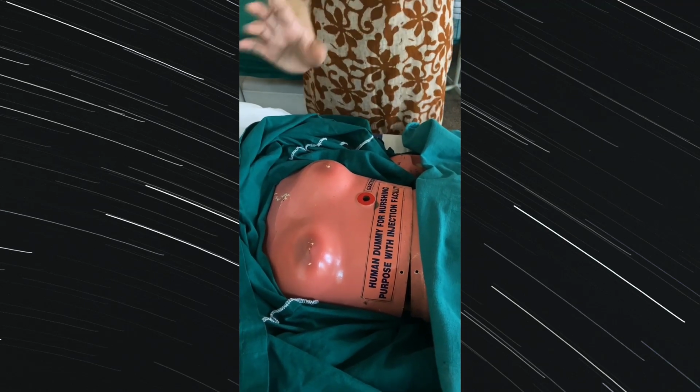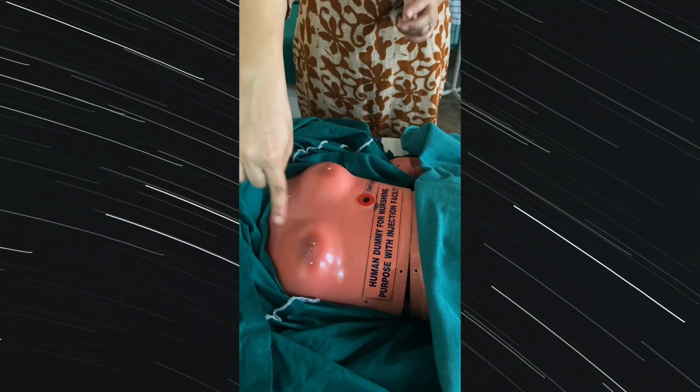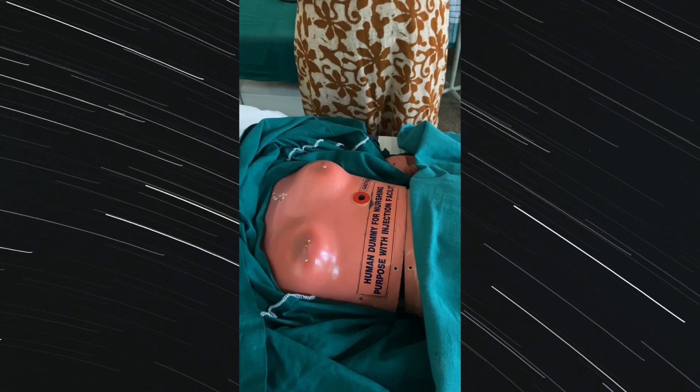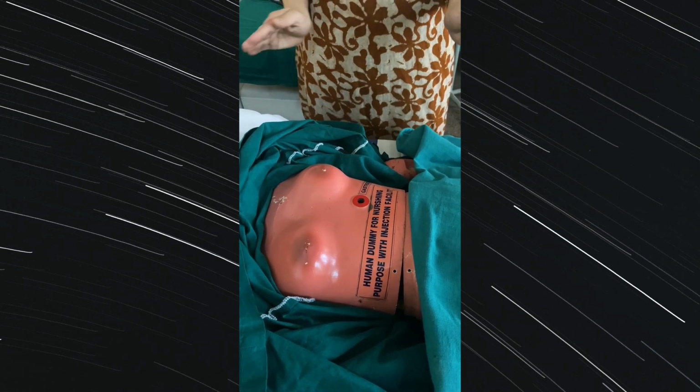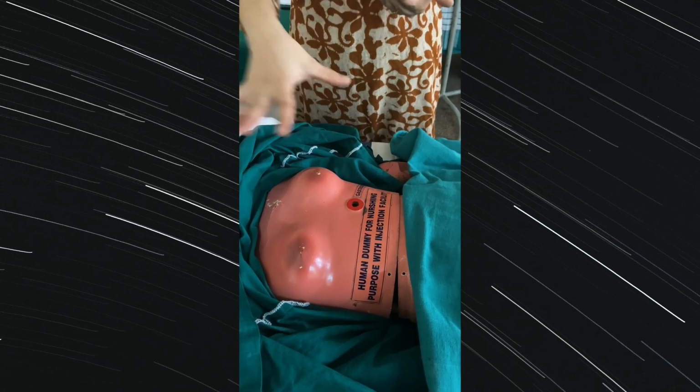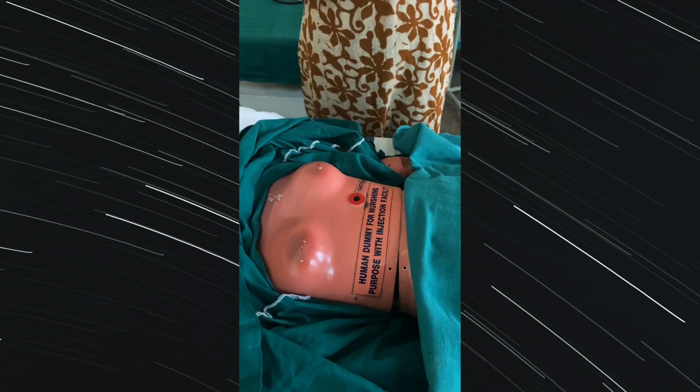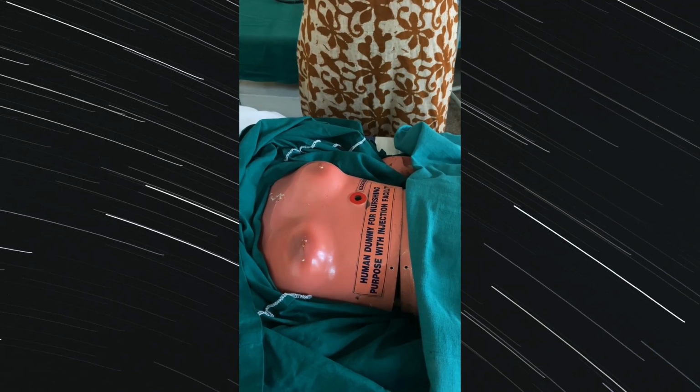Okay, so then we have to look for any discharge coming from the breast or not. Because in a pregnant woman it is common, we can have a little bit of discharge, but we are never going to expect it in a non-pregnant female. Okay, so now after the general examination, what you're going to do is perform some maneuvers.